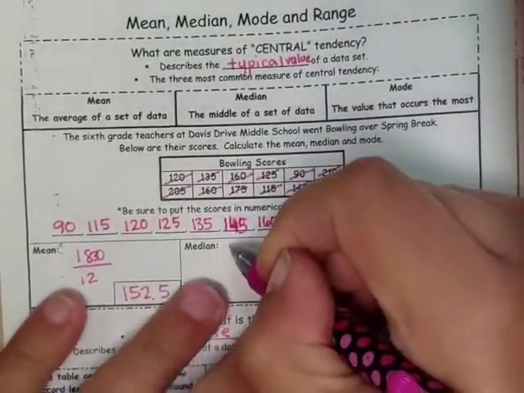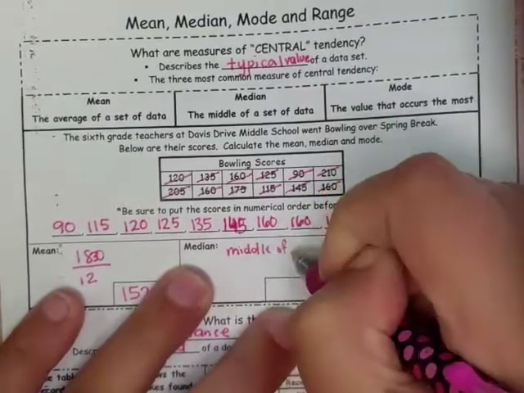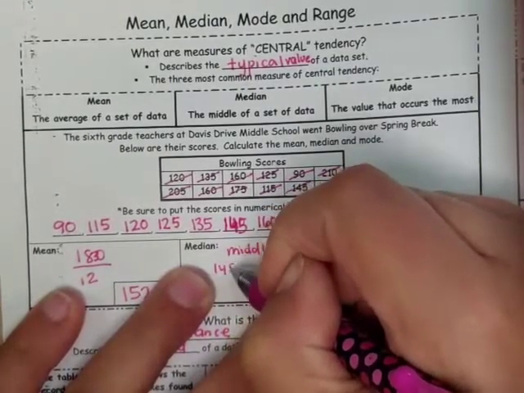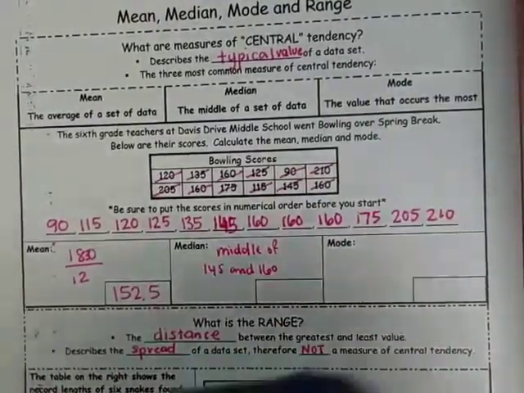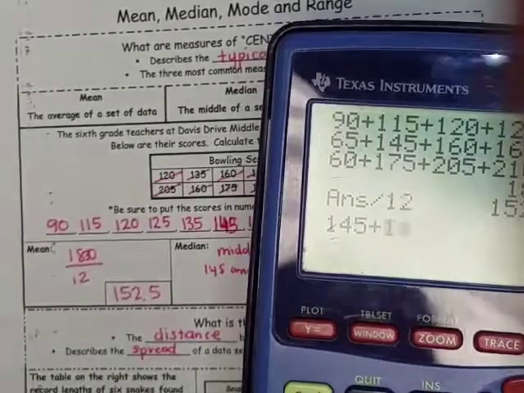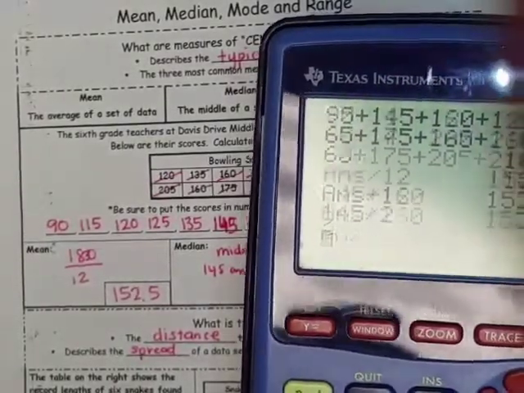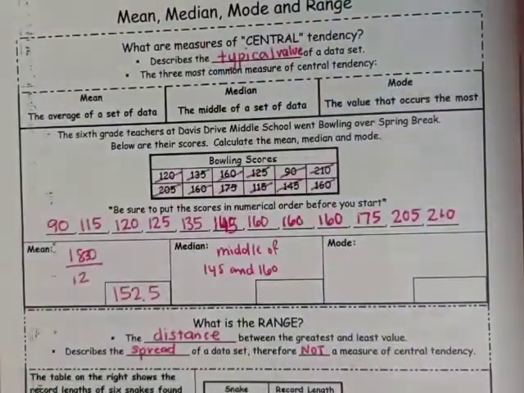So the median is going to be in the middle of 145 and 160, so I need to find the middle number. Well, how do you find the middle number? You can add those two together and find their average. So 145 plus 160, divide that by 2, so 152.5 is actually the median there.